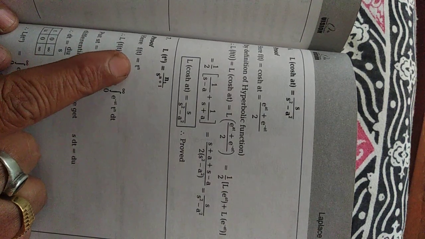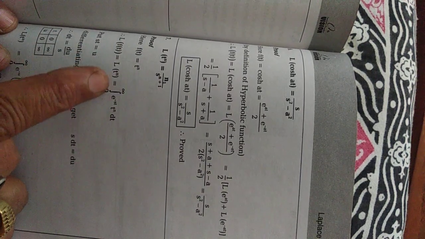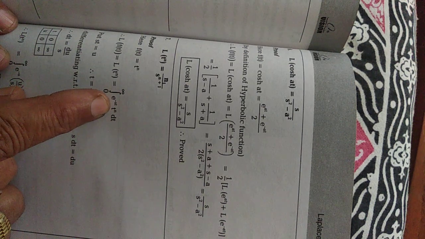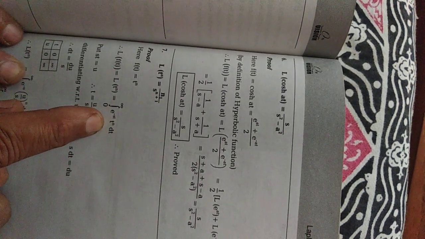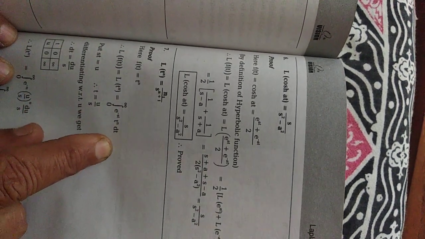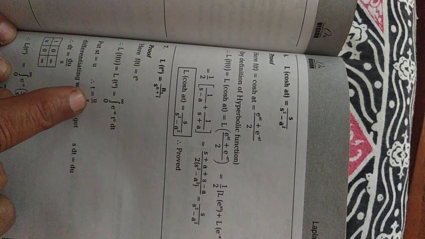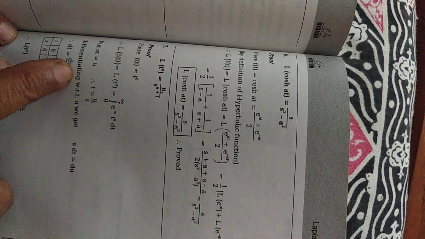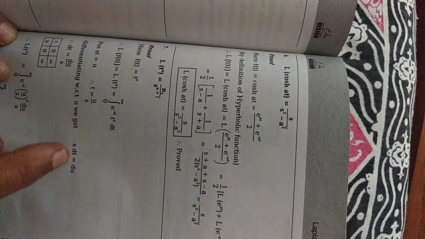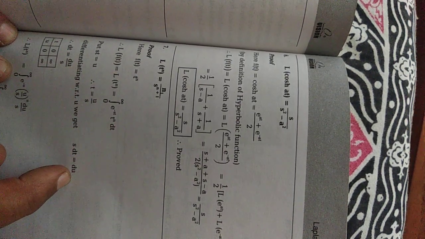So f of t is t raised to n. Laplace of t raised to n is integral 0 to infinity e raised to minus st into t raised to n dt. Put st equal to u, so that t equal to u by s. Differentiate with respect to u: s dt equal to du, dt is du by s.